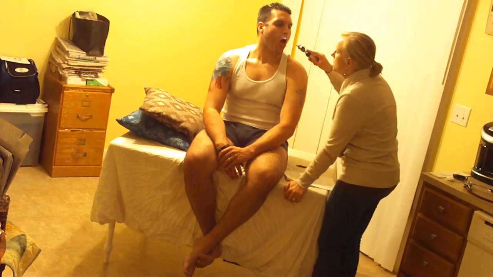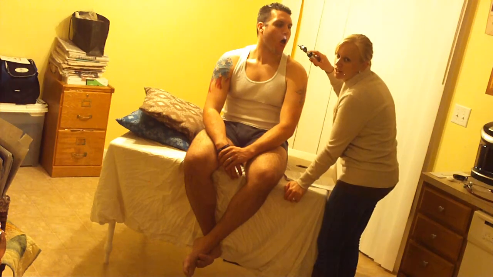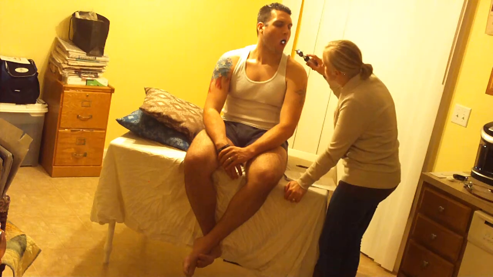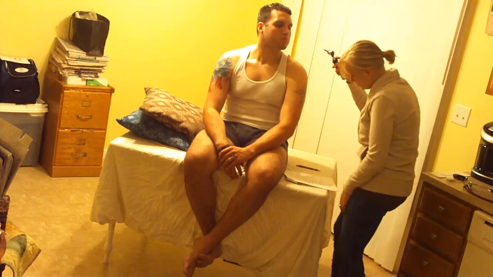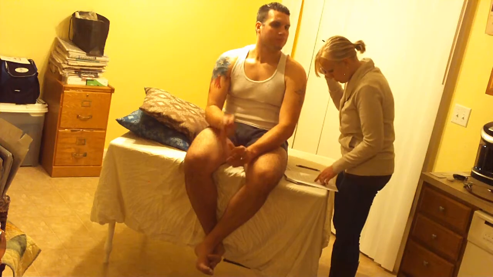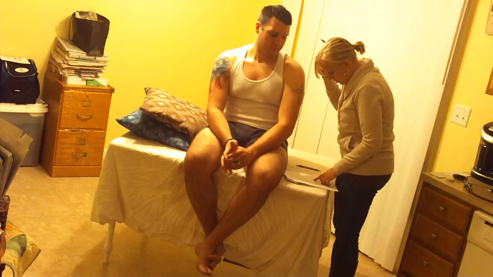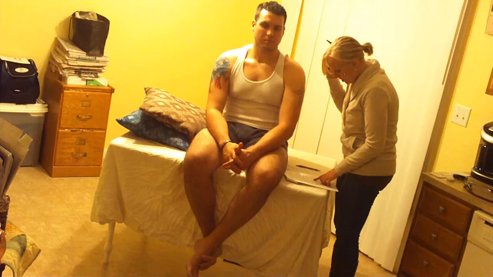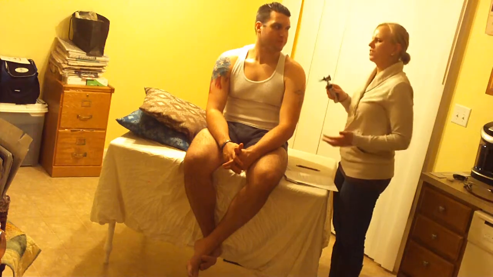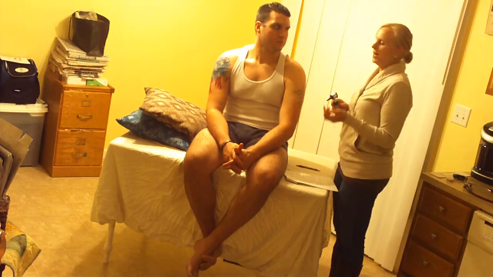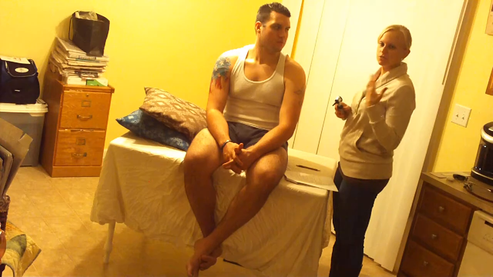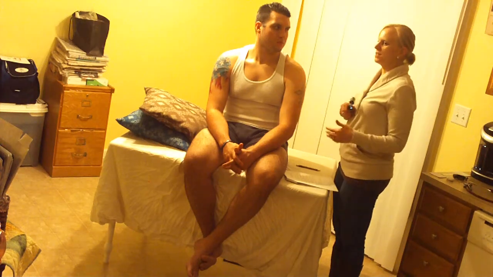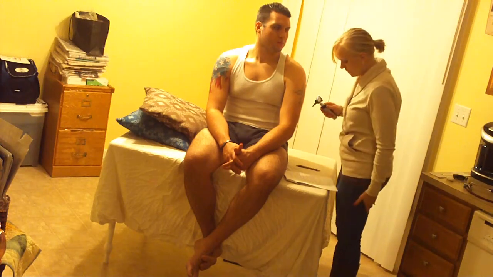His uvula raised with the ah sound, meaning that cranial nerves 9 and 10 are intact. Also with that you could test the gag reflex using a tongue blade or whatever you choose, but for the sake of this exam we're going to not do that.